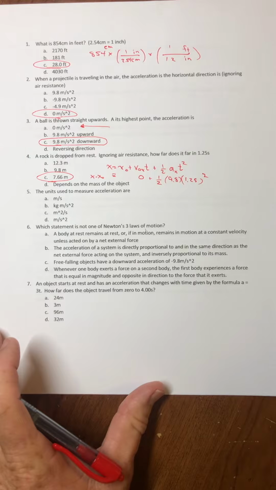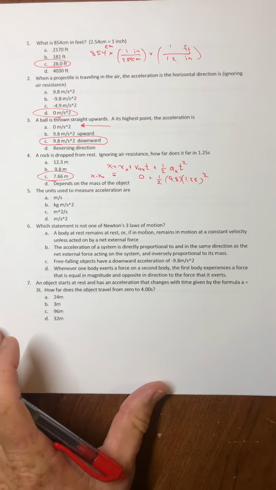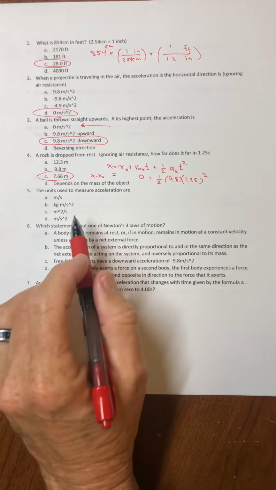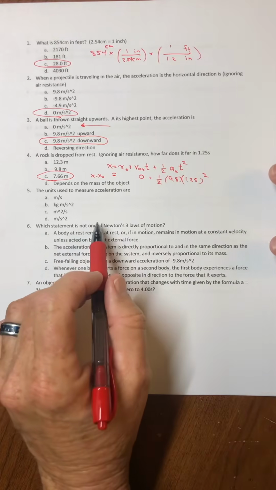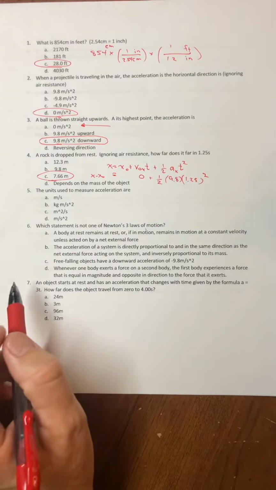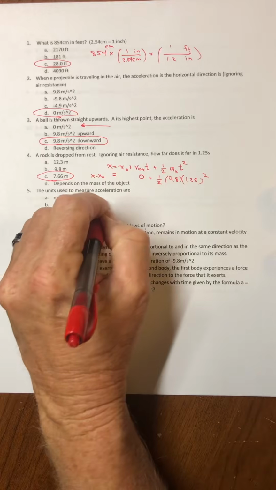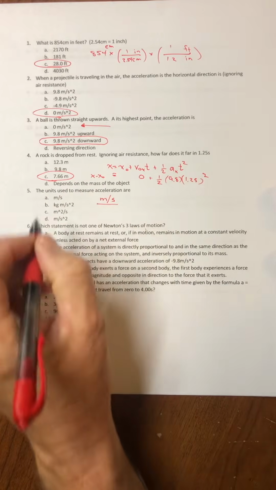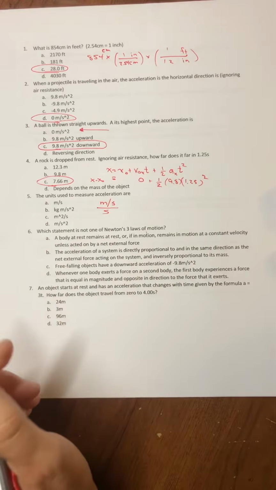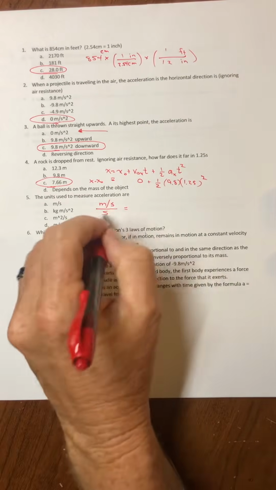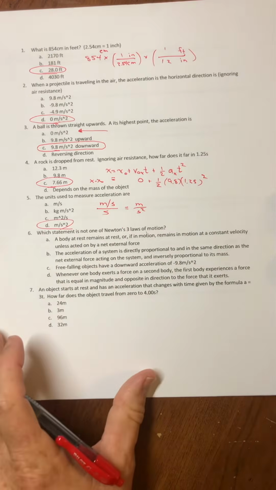All right. Moving on down to this next question. The units used to measure acceleration are, and of course, maybe the best way to say it verbally is it's a change in meters per second each second, which, when you flip and multiply, becomes meters per second squared. So it would be D.